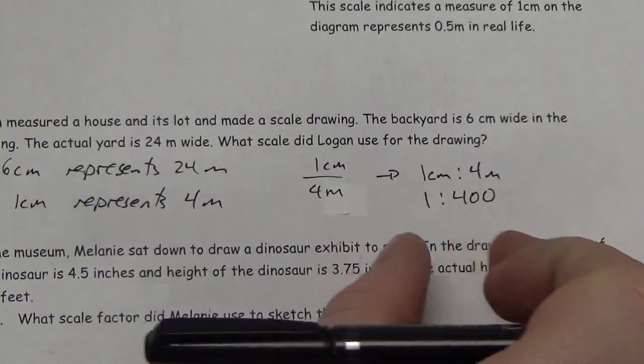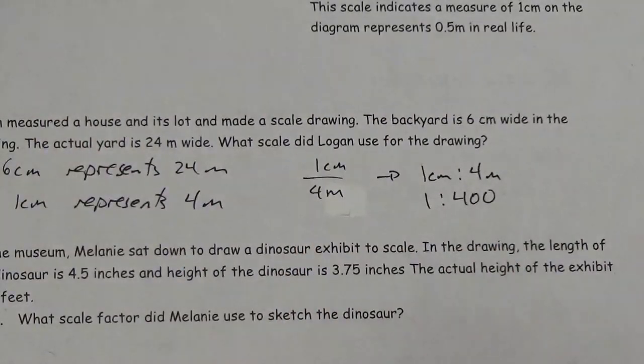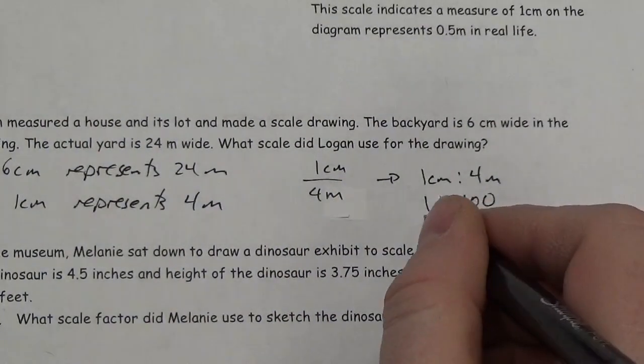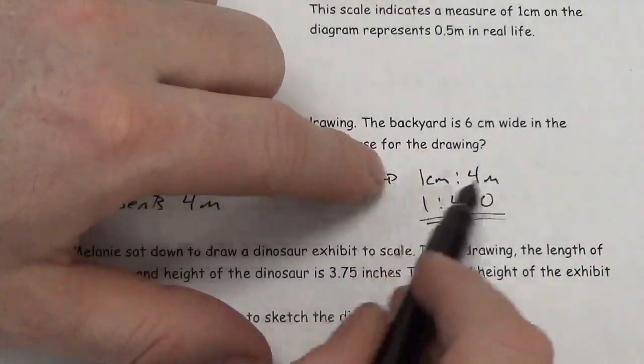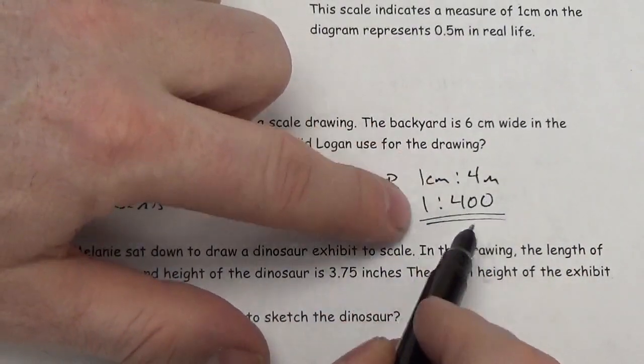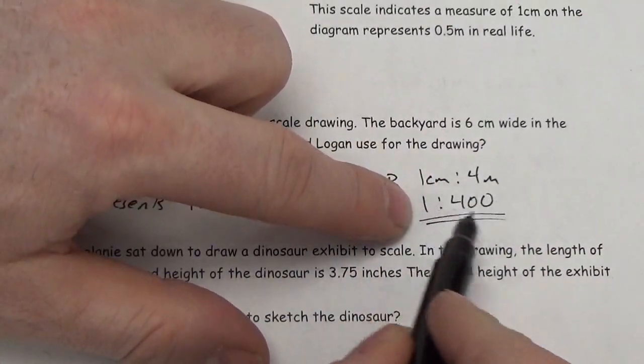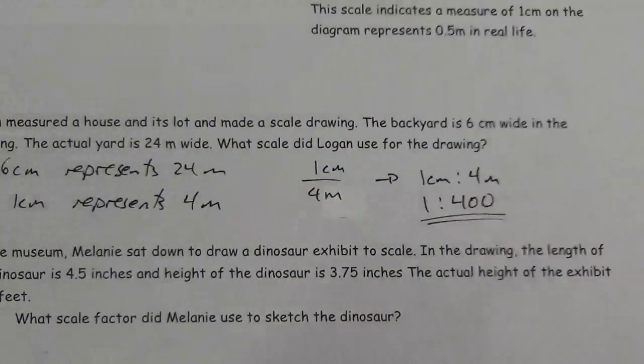So for every 1 unit here, in actuality, it's 400 times bigger. And in some ways, this is a lot clearer. Here I really have to think about the conversion, whereas here, it's clear. This is 400 times larger than what I'm starting with.